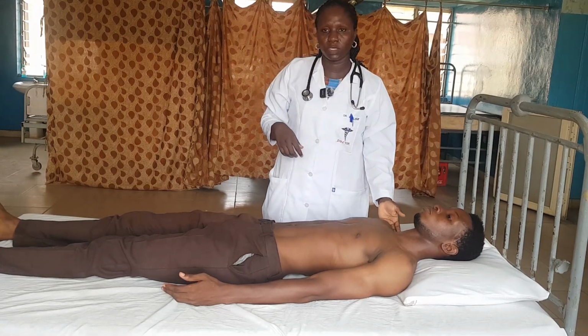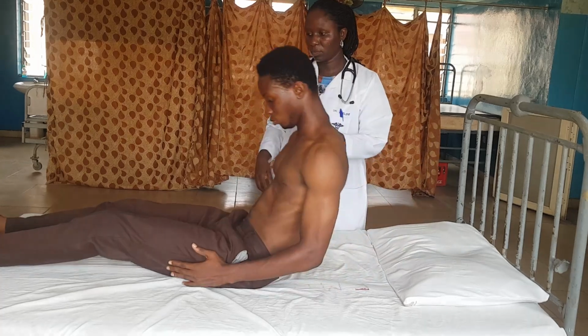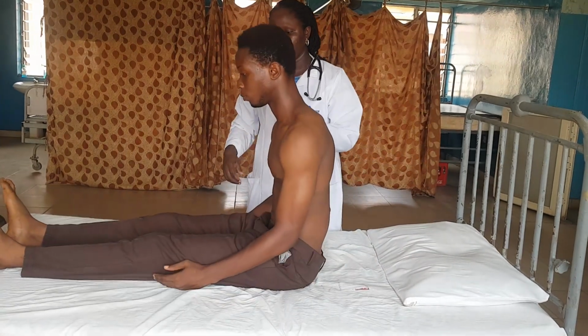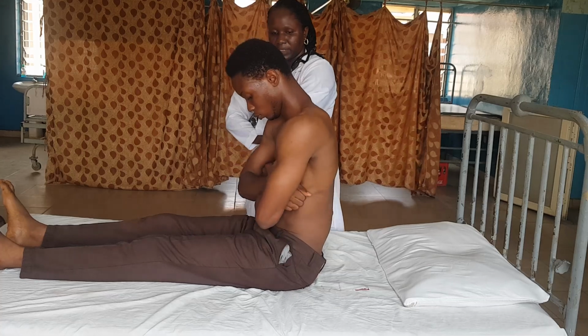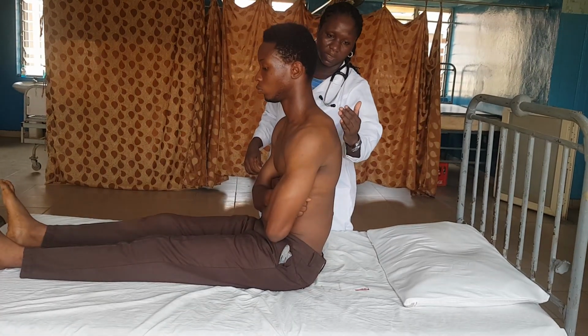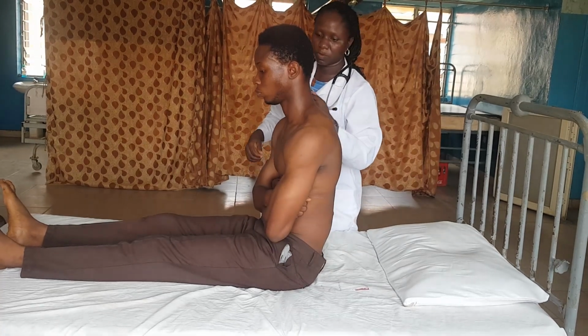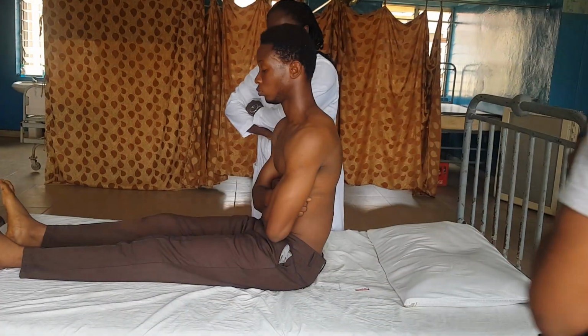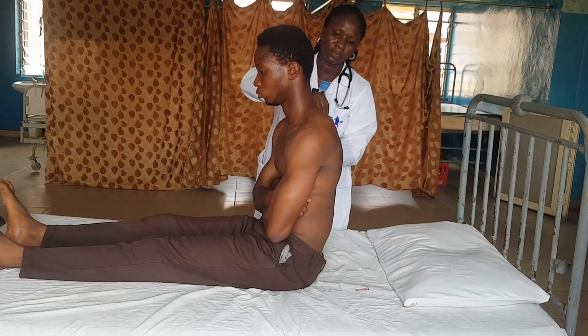Then if the patient is able, have them sit up so you can check the posterior part of the chest. Can you do like this? I tell patients to fold their arms, and the reason is that the back will be very obvious. The scapula will move towards the lateral part of the back. So you can see the scapula has moved laterally.